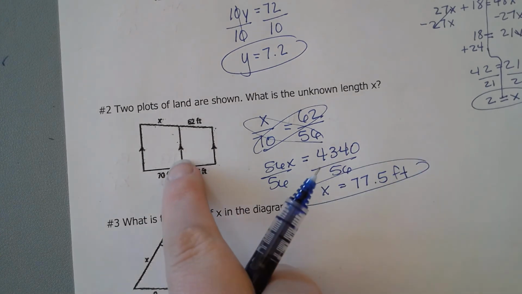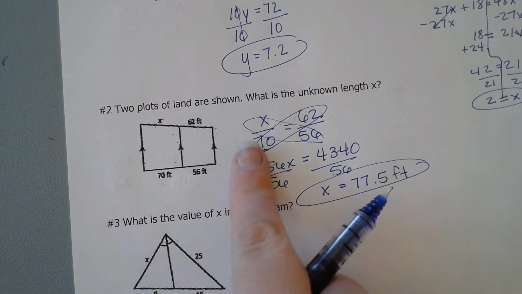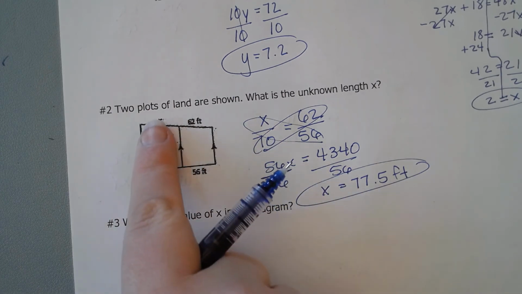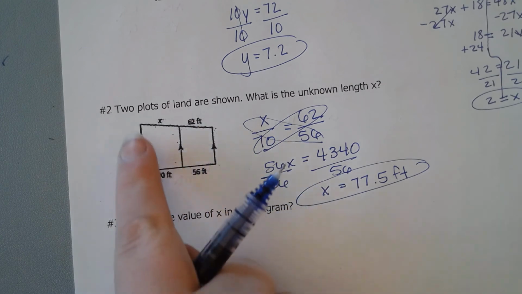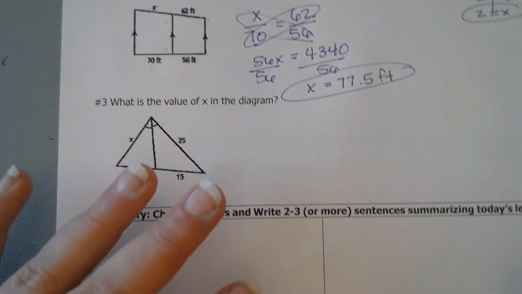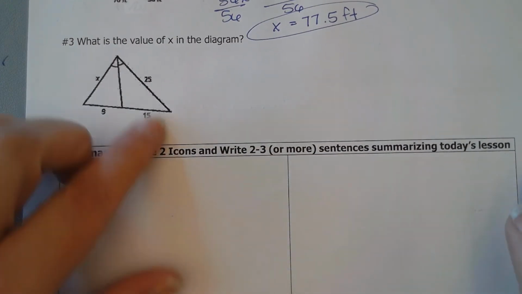Okay, same concept as question 1, except we don't have a triangle. We have parallel lines, but still this is side splitting. We are splitting this side with parallel lines, which means that they're proportional. All right, last question, guys, and this is our angle bisector theorem.